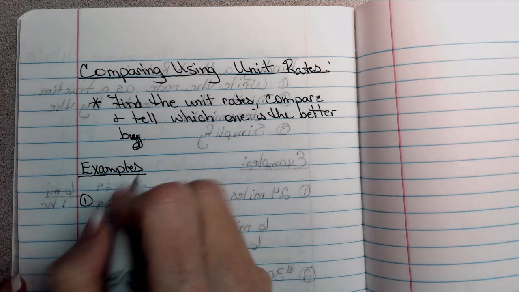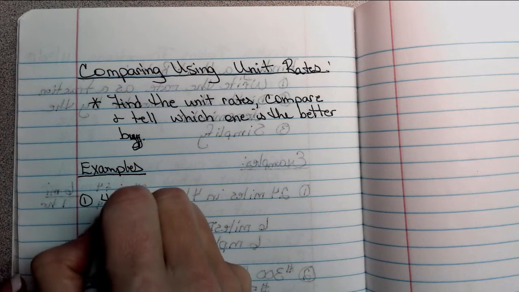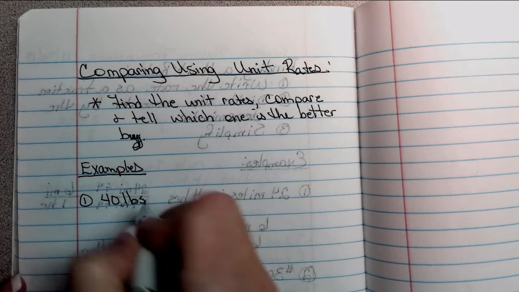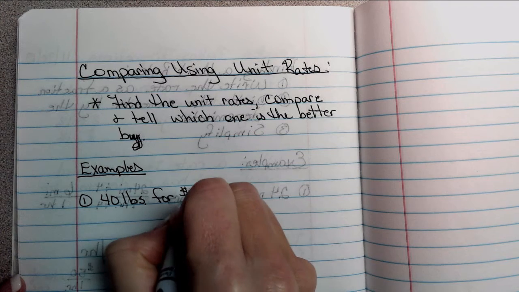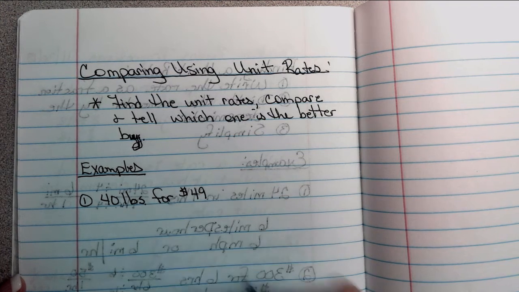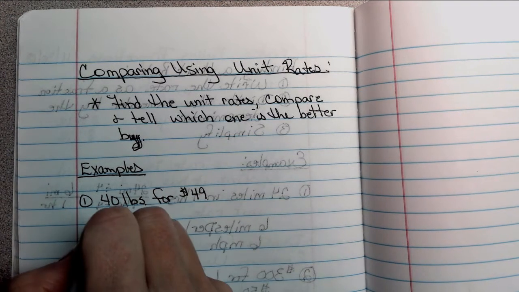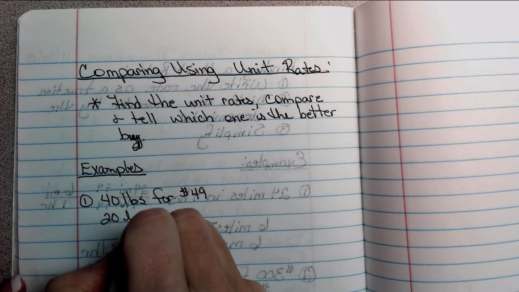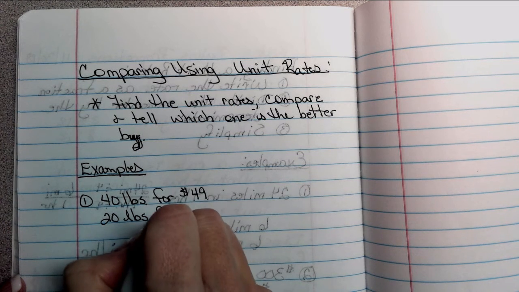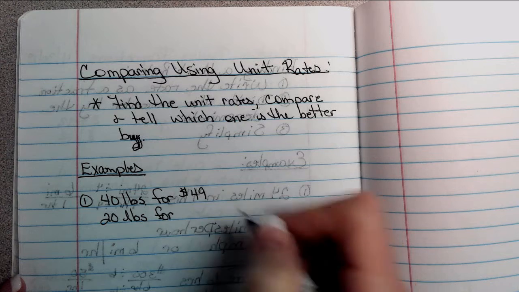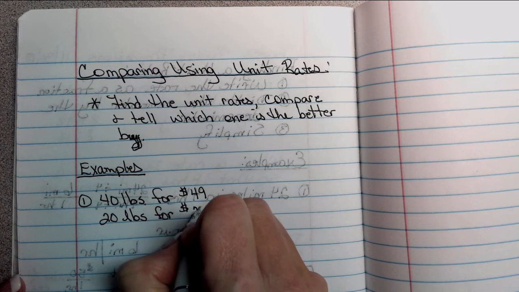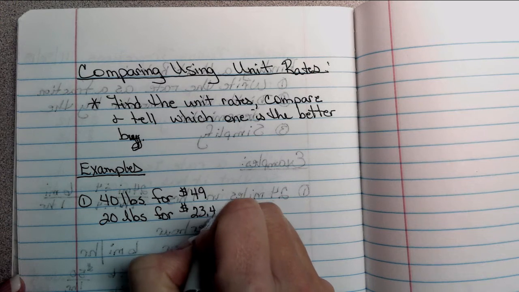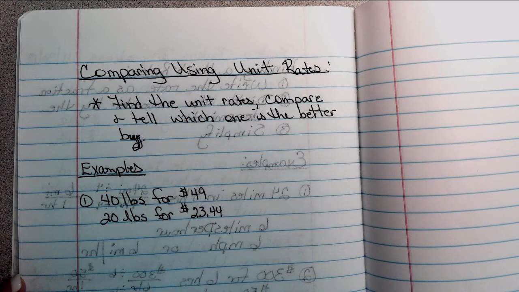Let's say I have 40 pounds for $49. I have 20 pounds for $23.44.